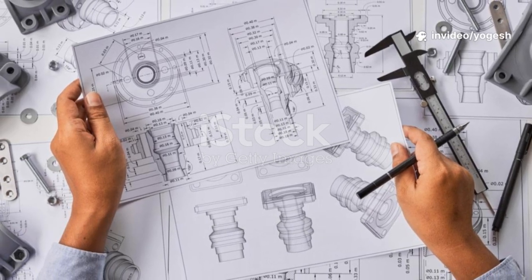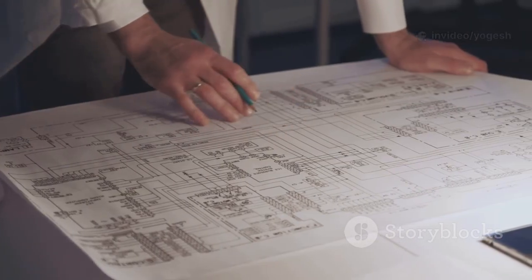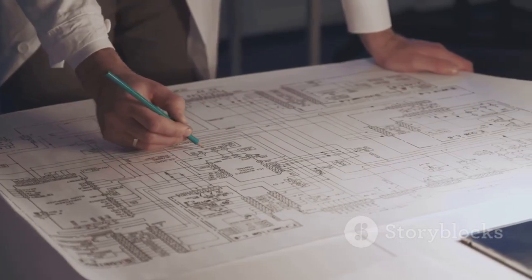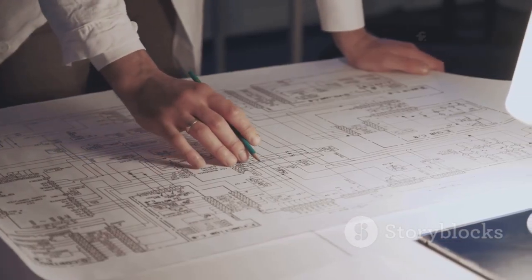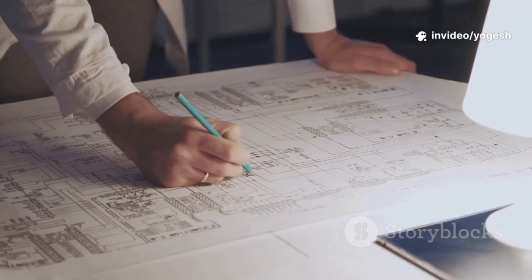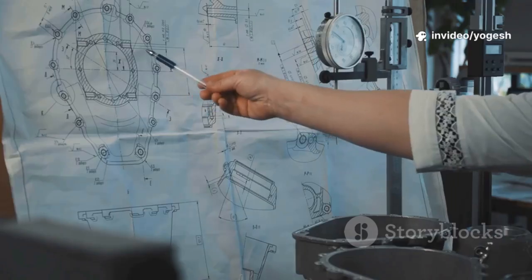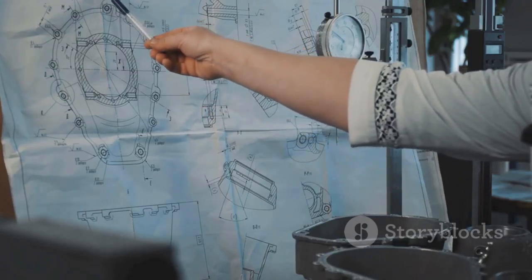In engineering, ideas become reality through technical drawings, the universal language of creation. These blueprints are the bridge between imagination and the physical world, allowing engineers to communicate complex concepts with clarity and precision. These drawings are more than pictures. They're precise instructions that turn concepts into tangible products.